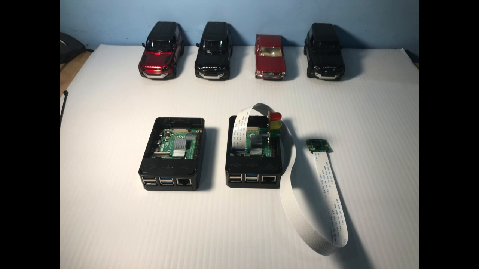These are the components used in this demonstration: 4 toy cars, 2 Raspberry Pis, camera, and LED traffic lights. The Raspberry Pis will be connected to a power source, and both of them will be connected to the computer monitor by 2 separate HDMI cables.